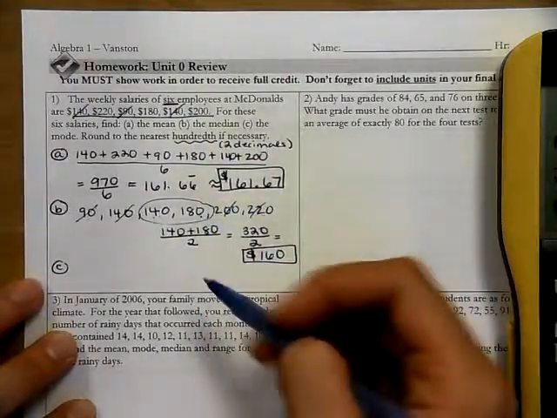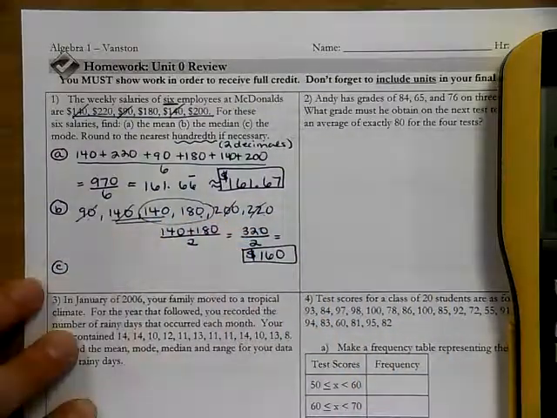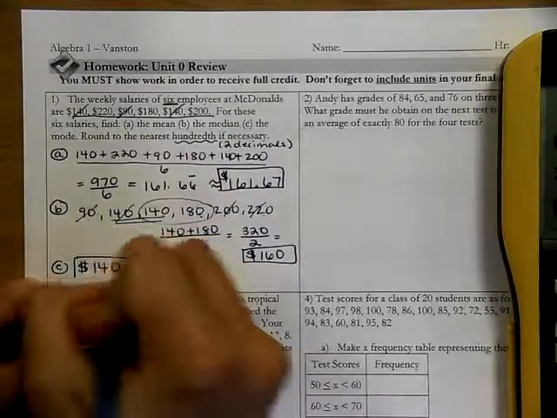C, finally, we're doing the mode. The mode is what number appears most often. So when you look at that, the only number that appears more than once is 140. So the mode would be $140.